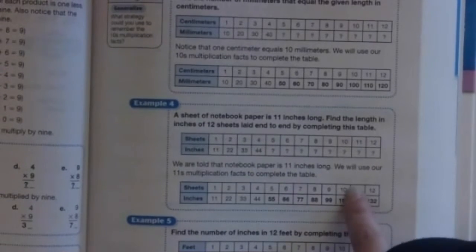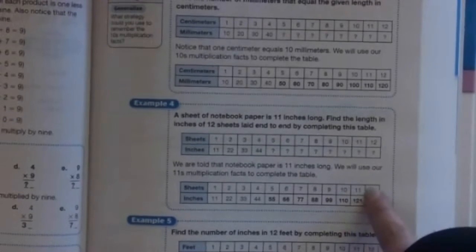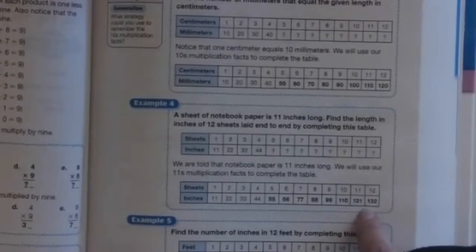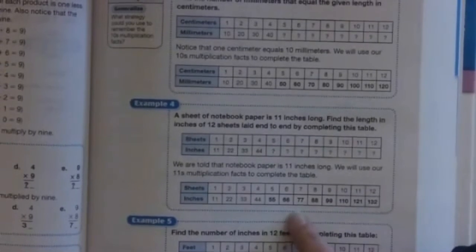So 4 becomes 44. The only ones where it starts to get a little bit different is once you get into the 10s, 11s, and 12s. 10, you already know, you just put the 0 at the end, so it's 110. 11 is 121. And 12 is 132. Those are the only 3 different ones. The rest of them, you just have 2 7s, 2 8s, 2 9s.